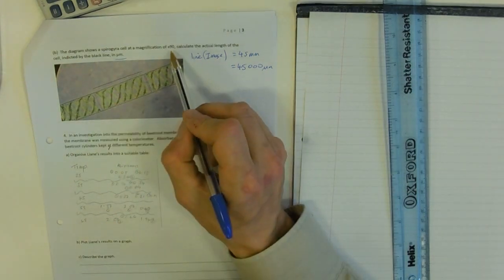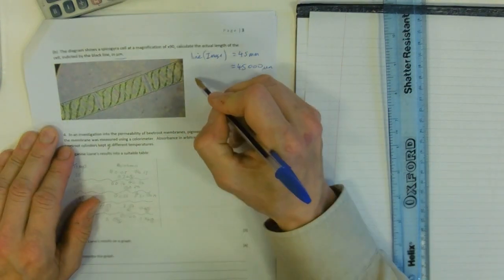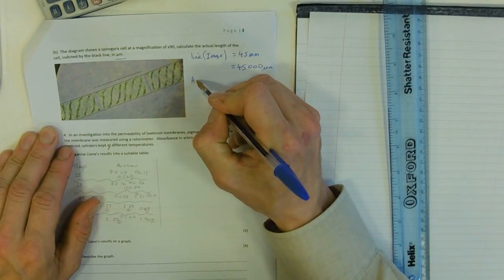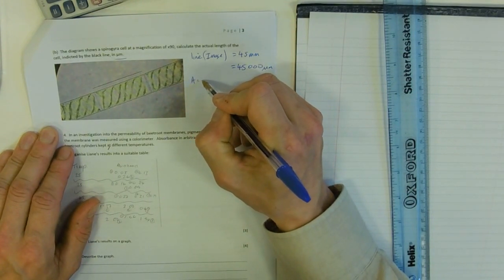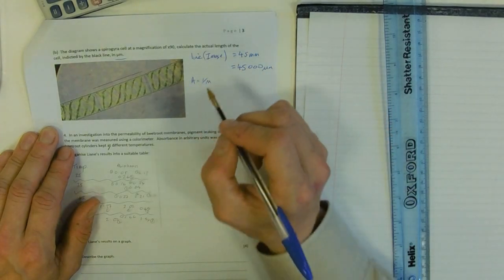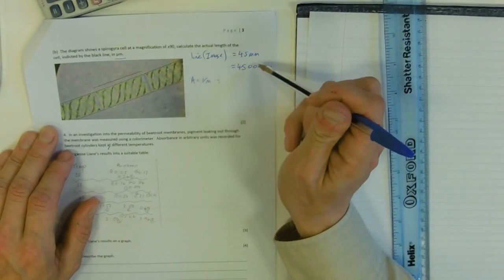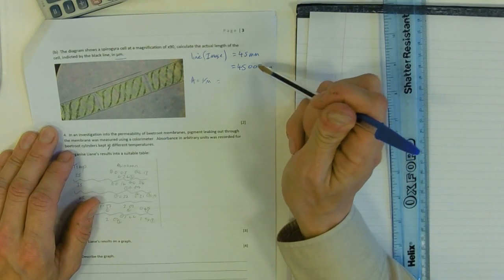But it tells us that the magnification is times 90. And so I could write this equation out: A equals I over M. But what we're really doing, in your head, is: my line is 45,000 micrometers or 45 millimeters.